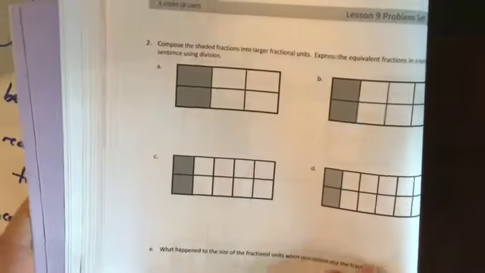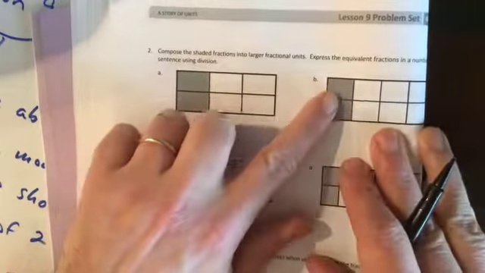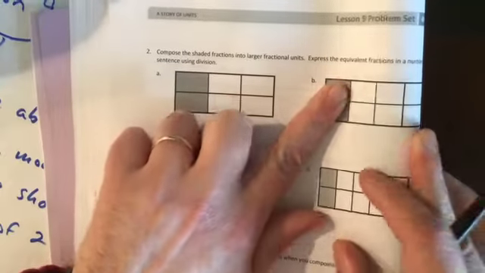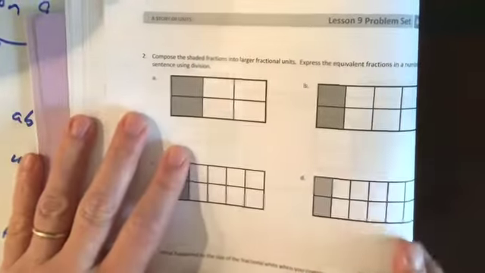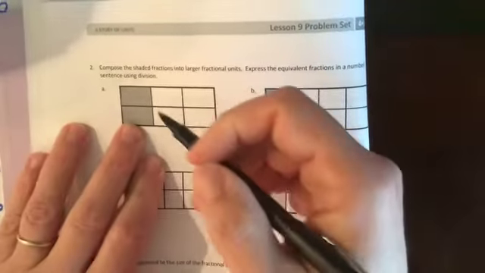Let's go to a problem on the next page. Number 2 says, compose the shaded fractions into larger fractional units. Express the equivalent fractions in a number sentence using division. So this is a very similar type of problem. Let's go ahead and do the first one.